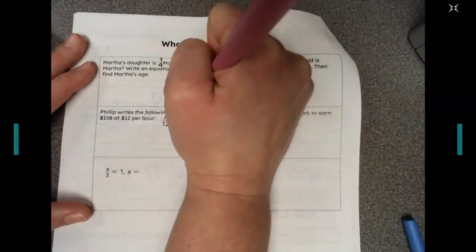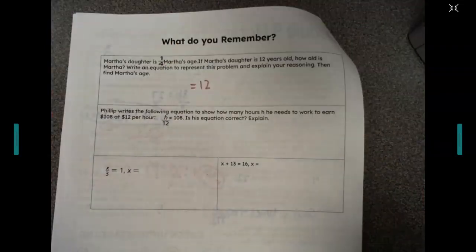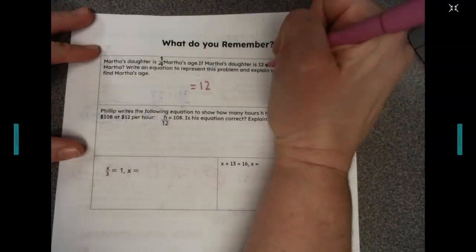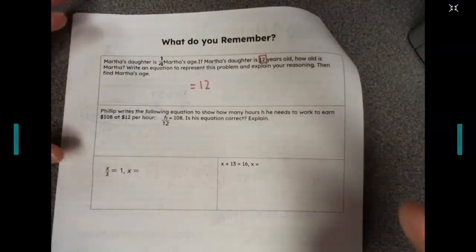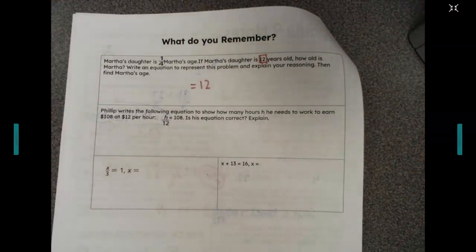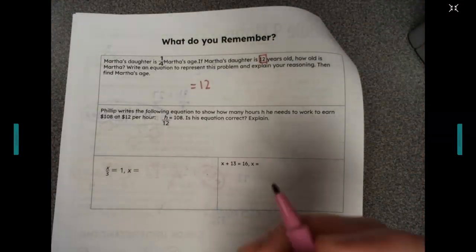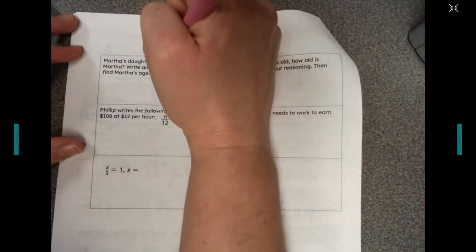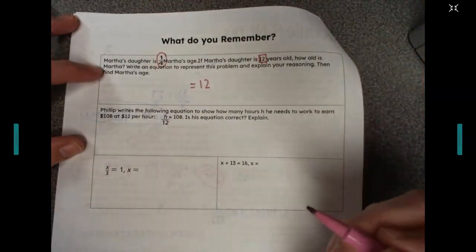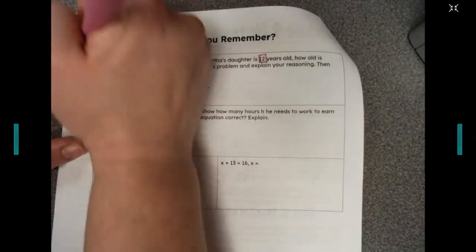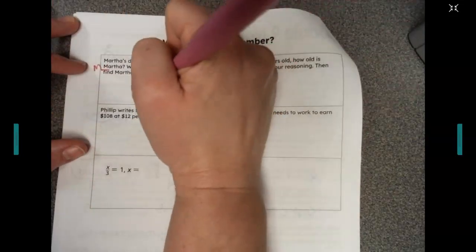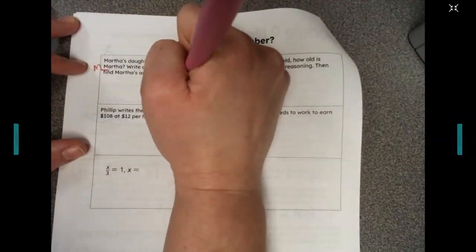So we're equal to 12. And we're equal to 12 because we know that Martha's daughter is 12 years old. And we're trying to figure out the other parts of it. And so she's 1/4 of Martha. So we need to figure out her letter. I'm going to use M for Martha. And we're just going to multiply these two together.